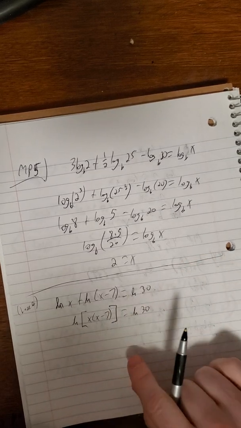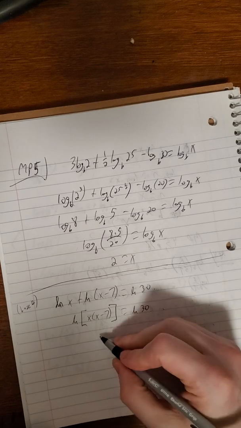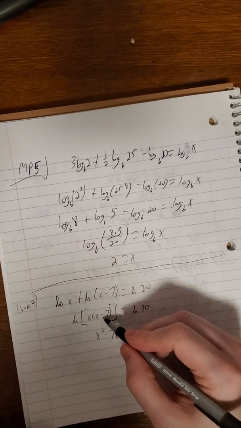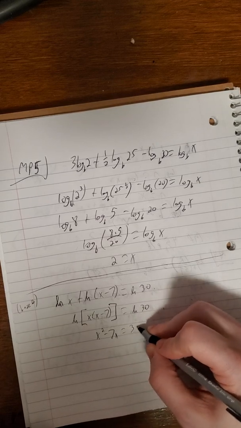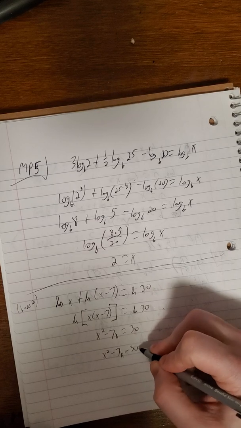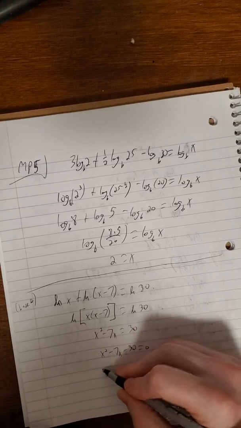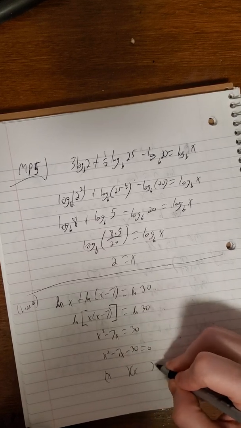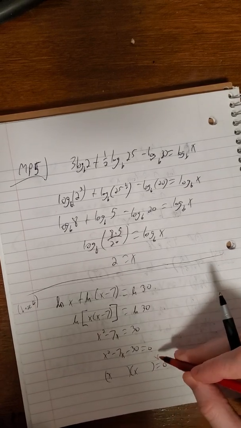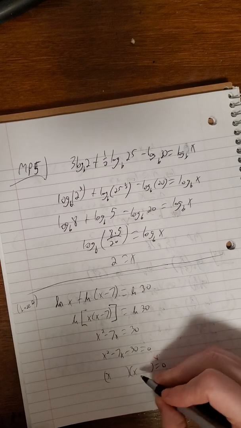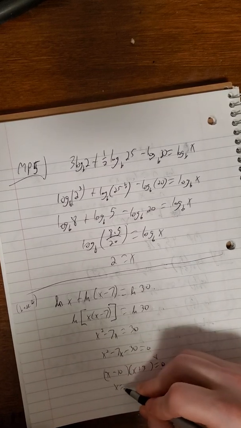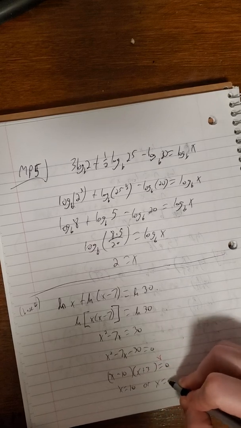Same base on both sides, single logarithm on both sides, so now I can set the arguments equal to one another. And I can go ahead and distribute the left side. So x squared minus 7x minus 30 is 0. So that's factorable over the integers. If it starts as an equation, it stays an equation. Don't lose your equal to 0. Hang on to that. And we have a minus 10 and a plus 3. So x equals 10 or x equals negative 3.